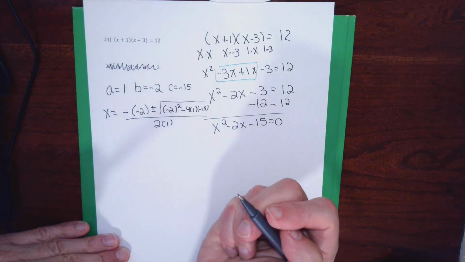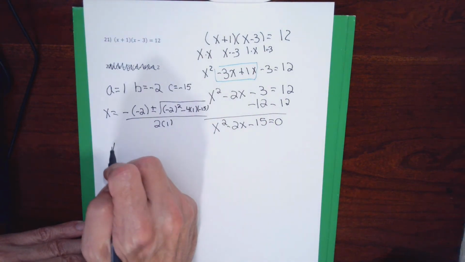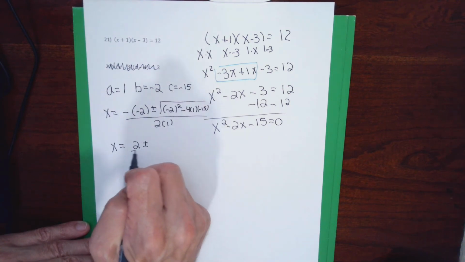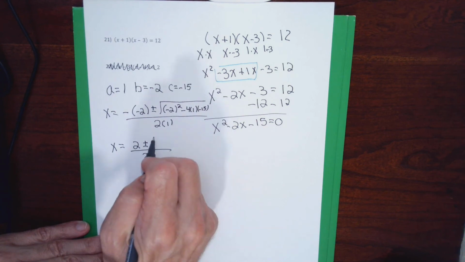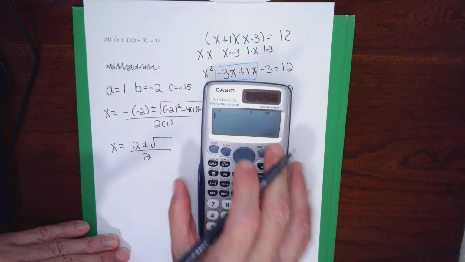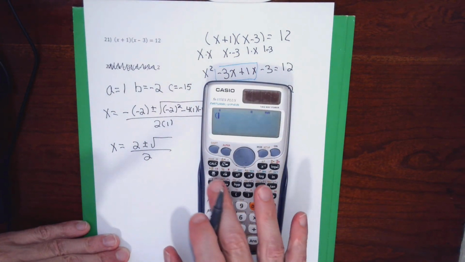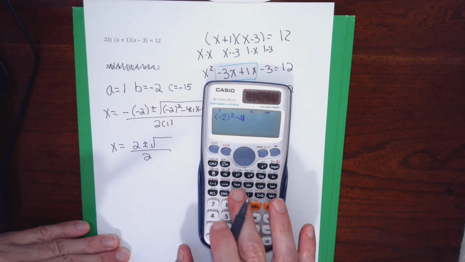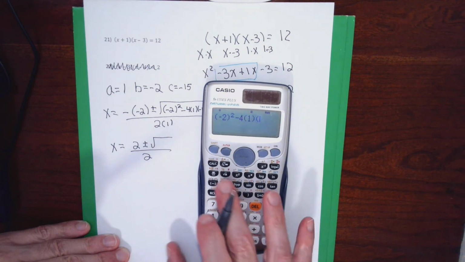That's just pushing the numbers through the formula. Double negative in the numerator, I'm going to make a positive. 2 times 1 in the denominator, I'm going to make a 2. And then under my radical, inside of parentheses, negative 2 squared minus 4 times 1 times negative 15.